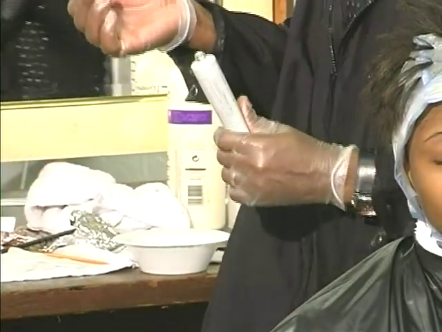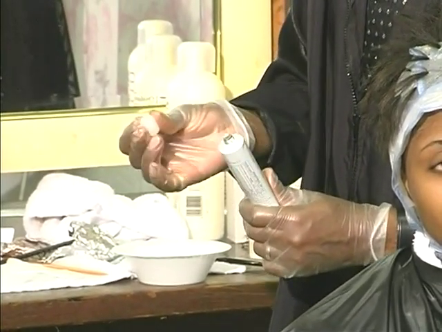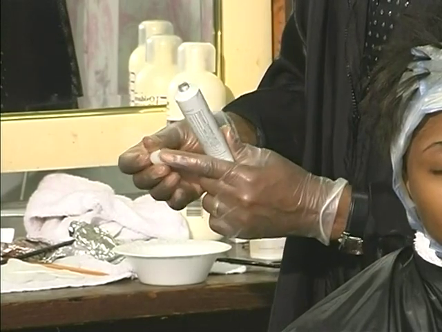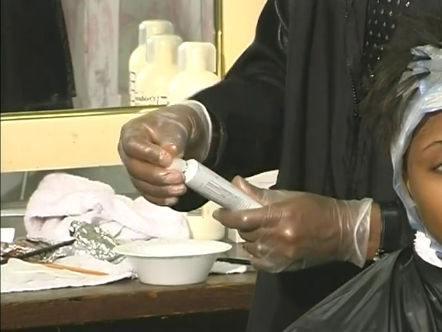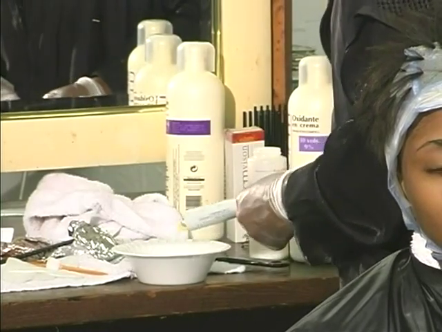And one thing about these tops too, it allows you to open up the color simply by unscrewing the top. It has an item in the top that allows you to puncture a hole right in the tube, which in turn allows your color to come out.